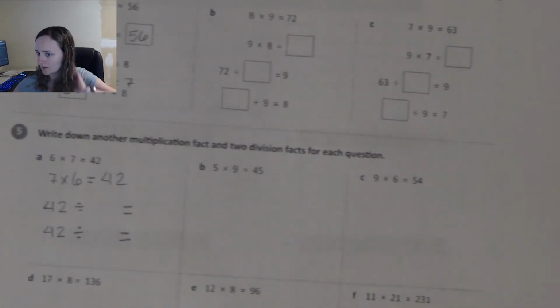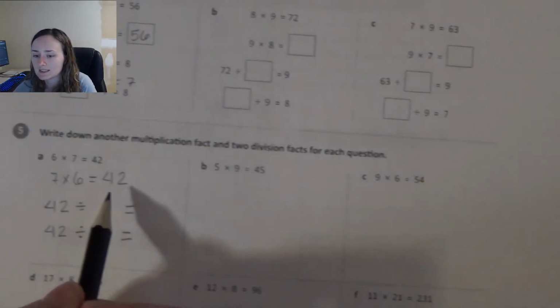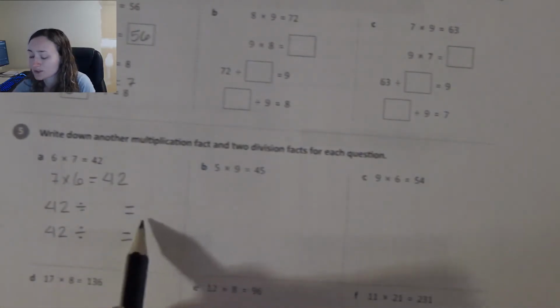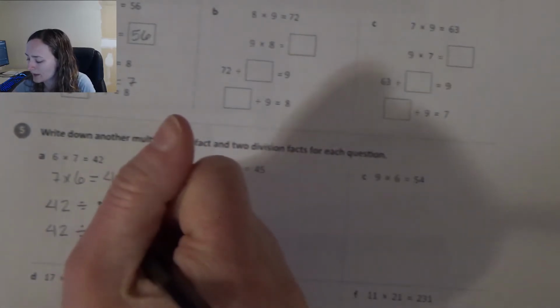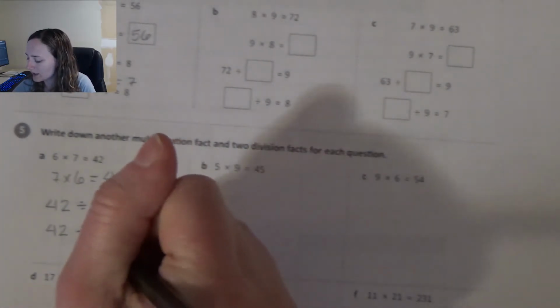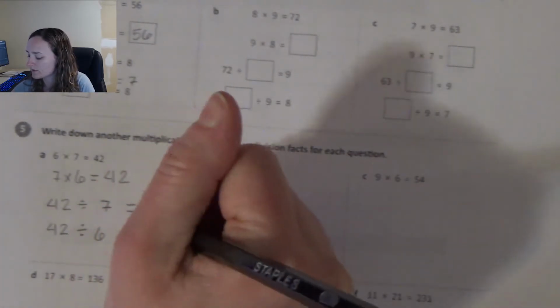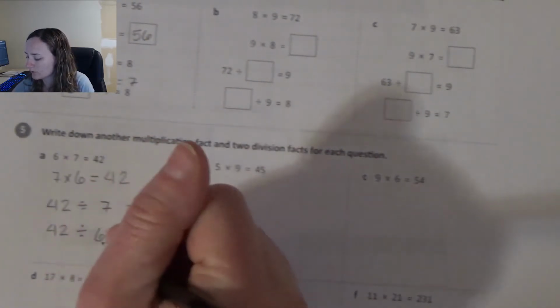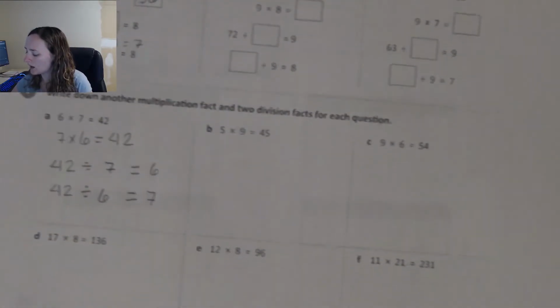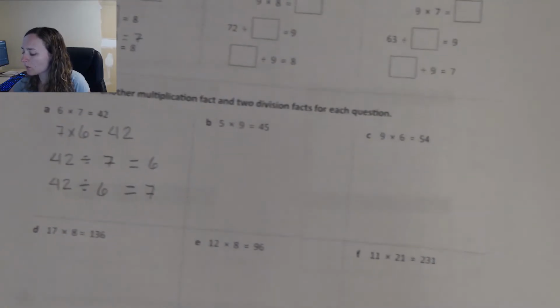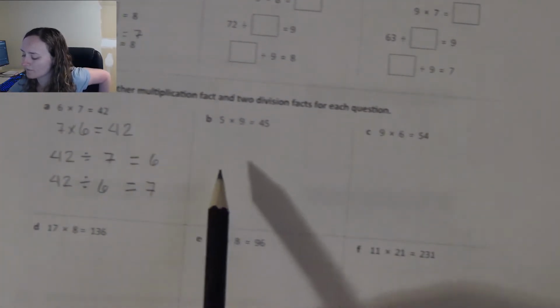Now, obviously, I've used 7 and 6 to equal 42. So 7 and 6 are going to go here. I'm going to divide by 7, and I'm going to divide by 6, and my answers are going to be the opposite. 42 divided by 7 is 6, and 42 divided by 6 is 7. Okay? Finish those ones up there. So you should have 3 equations in each box that you have added.